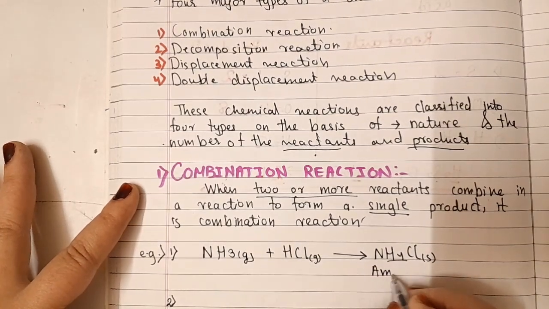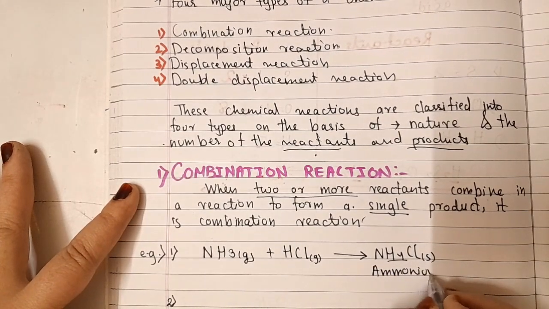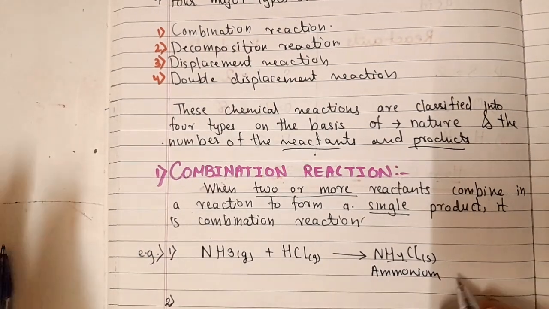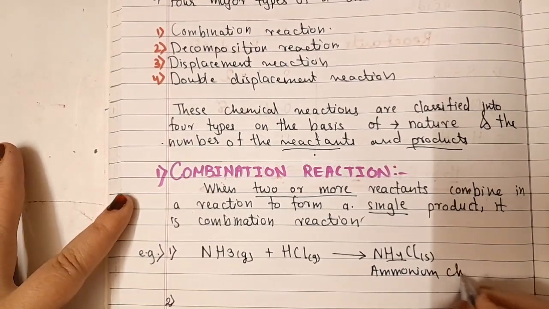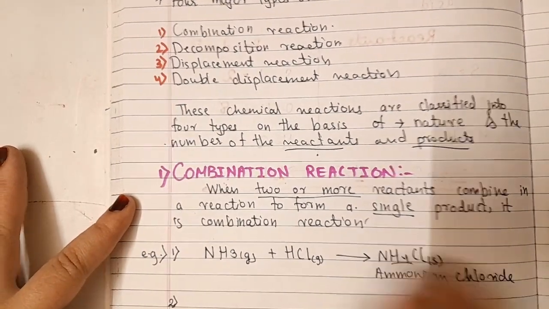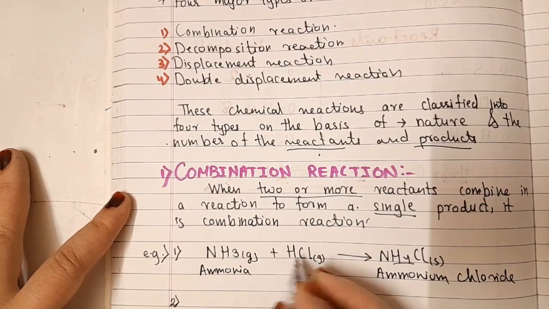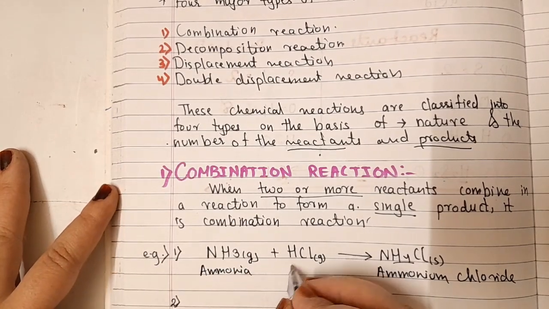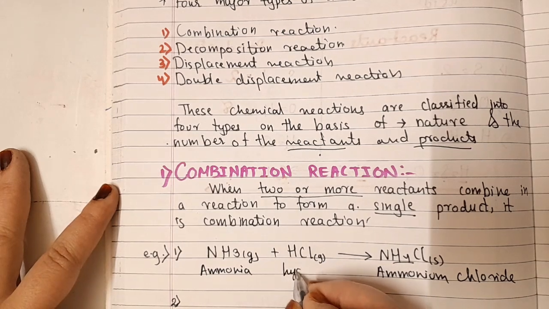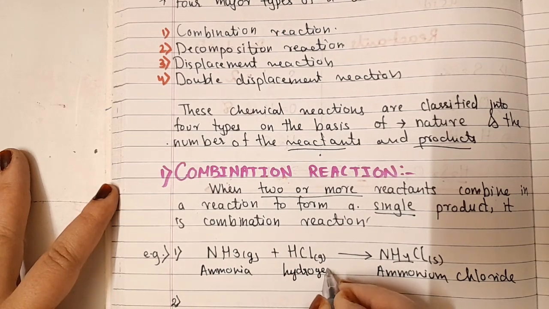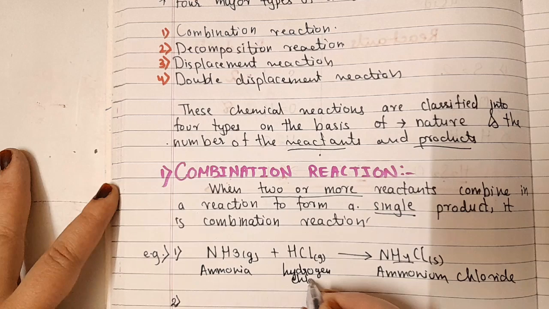Let's write the names of the reactants and product: ammonium chloride formed by mixing of ammonia and HCl, which is hydrogen chloride or hydrochloric acid.